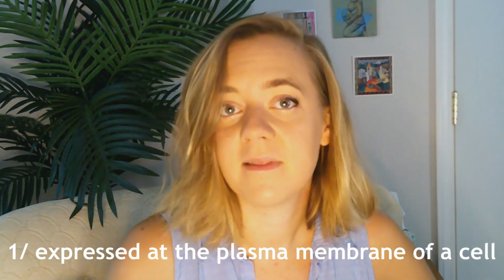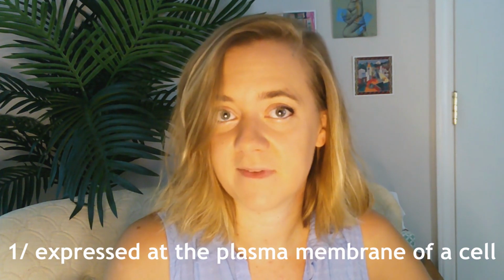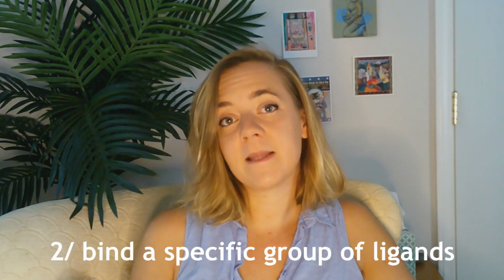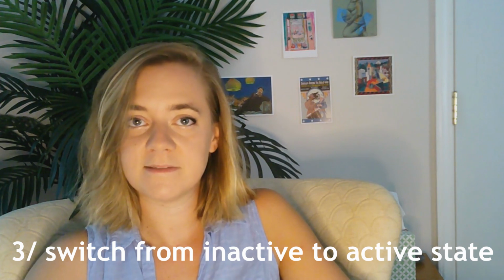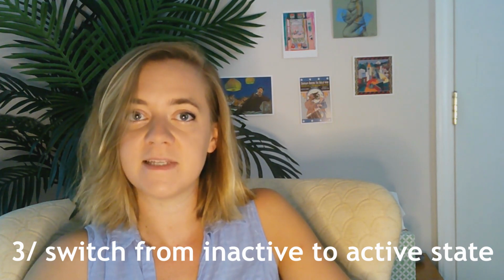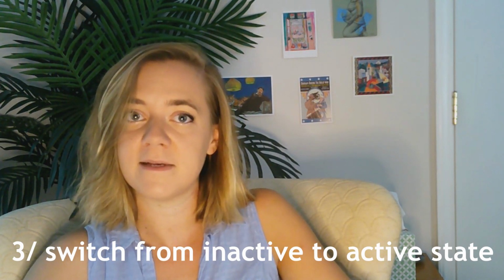So how do GPCRs function? First, they have to be expressed at the membrane of a cell. Second, they have to bind a group of ligands which is specific to this receptor. Third, upon the binding of a ligand, this receptor has to switch from inactive to active states to trigger the signalization pathway of the cell. All GPCRs, including olfactory receptors, are able to fulfill these functions in their natural environment.